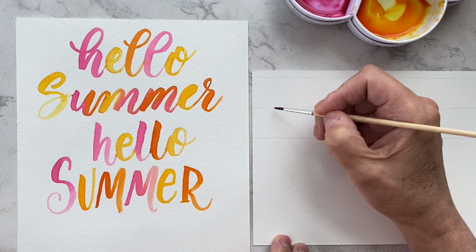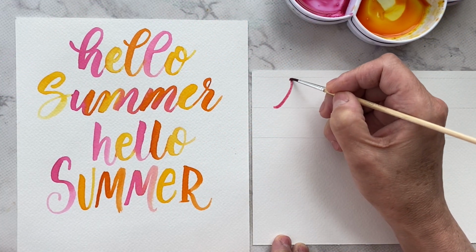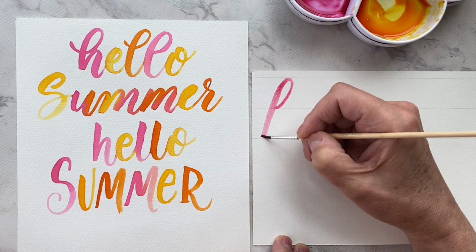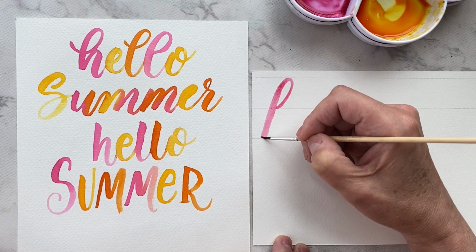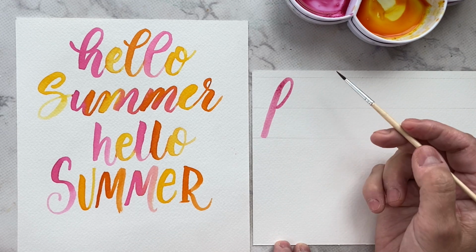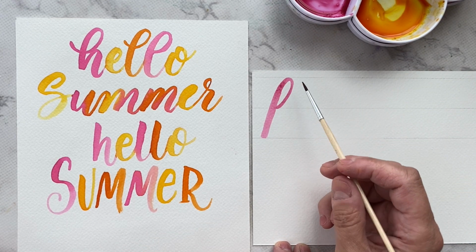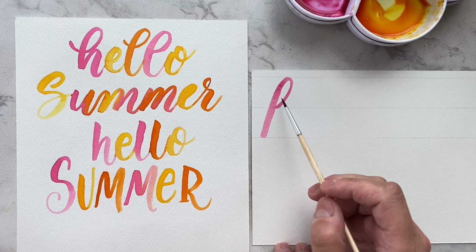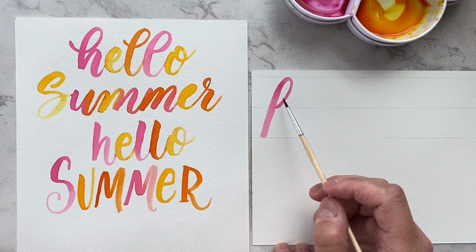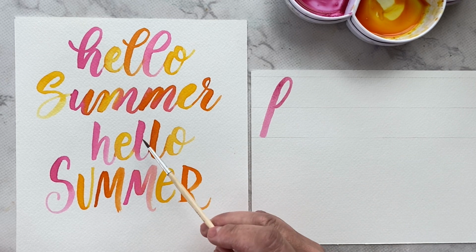Hi everyone. Today we are going to talk about ascender loops. So in script with a brush pen or with watercolor lettering, we have what we call an ascender loop. And today I'm going to show you that your ascender loop does not have to have a loop. You can actually make it straight, like in this example.